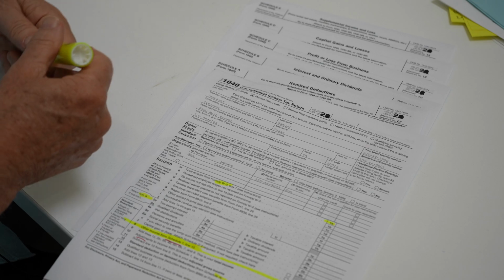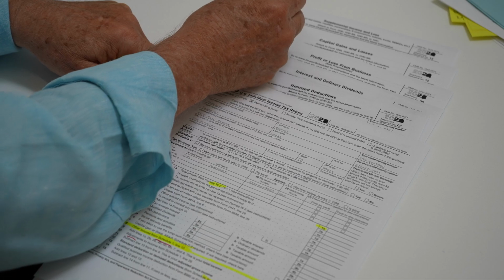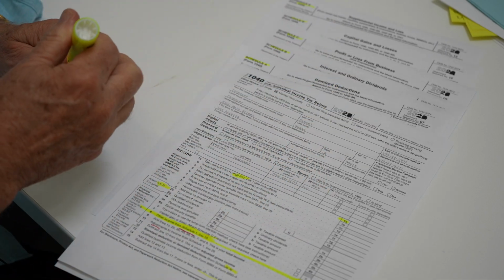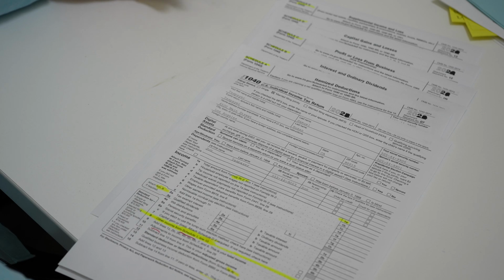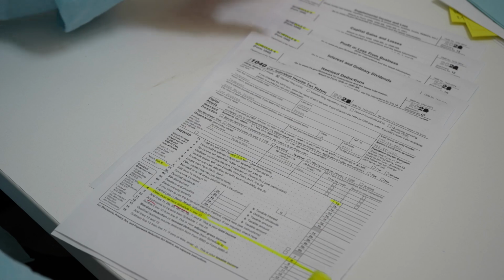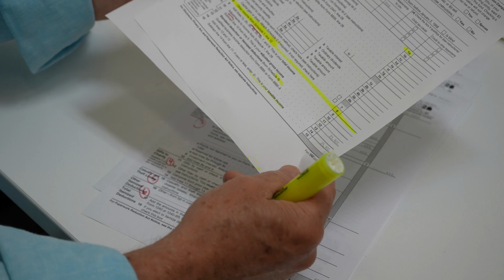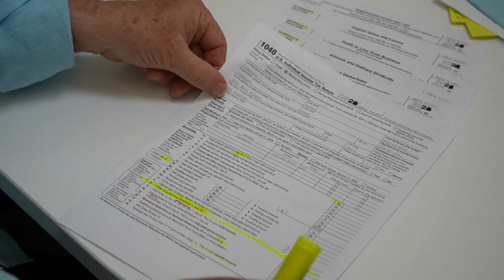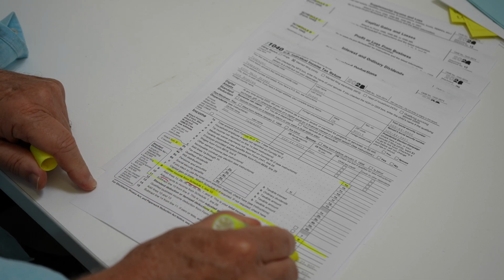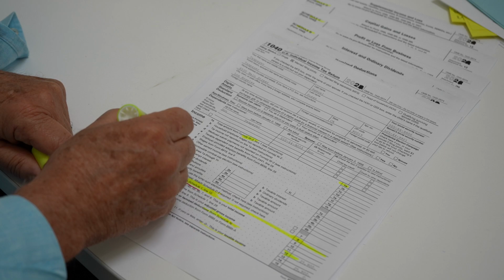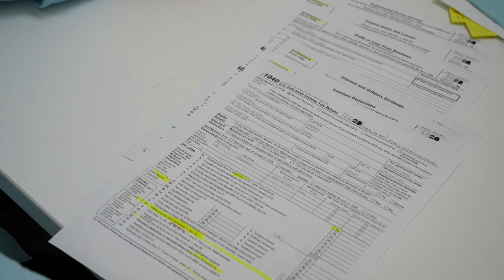But these forms, they name them Schedule A, B, C, D, E, are the top 5 forms that most taxpayers use when they file their own tax return. They all show up on this tax return, either on page 1 or page 2. Most of them are on page 1. So Schedule A, for instance, is right here, down at the bottom. And then Schedule B is right there. Schedule C is on another form, on Schedule 1. So let's just start with Schedule A.